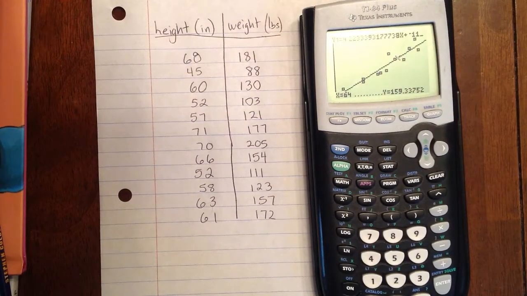Now that doesn't mean a person is guaranteed to be that. If they are 64 inches, that doesn't mean they're going to be exactly 159.33752 pounds, but that's a predictor, and they should be somewhere in that ballpark. They might be a little bit more than that, might be under, but that would be our prediction for their weight. And that's how you put data into the calculator, graph it, and find and use the least squares regression line.